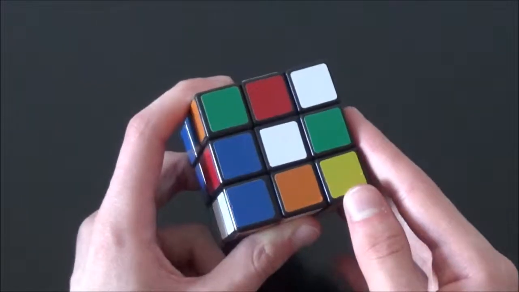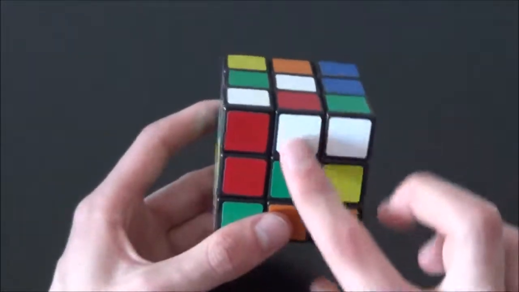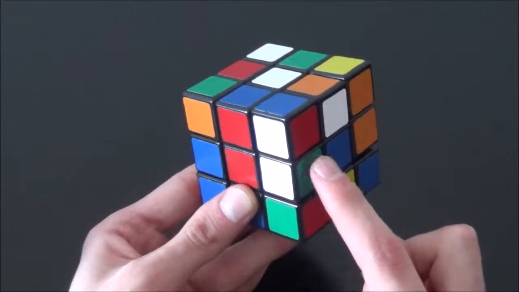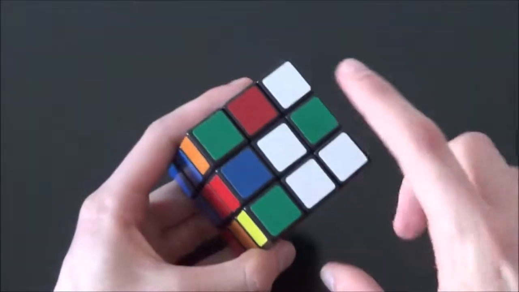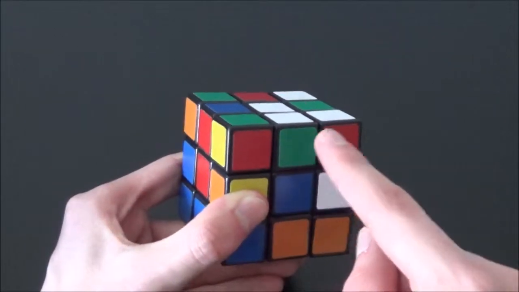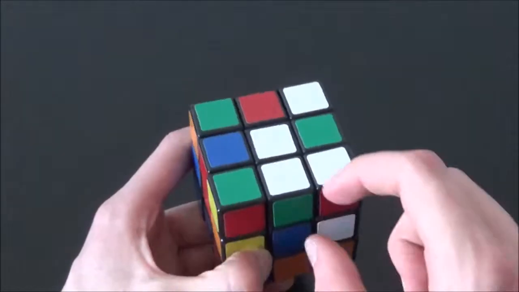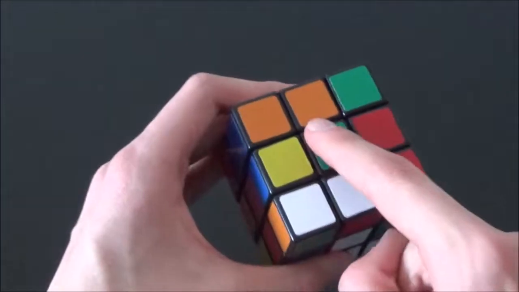What you have to do in addition to that is match up these two pieces on each side. Let me show you what I mean. As you can see, I have this green and white edge piece that I can just simply turn up to the top. And as you can see, that matches up these pieces, but it didn't match up these pieces. This is a green-white edge piece, meaning that this piece has to go between the white and green centerpieces.